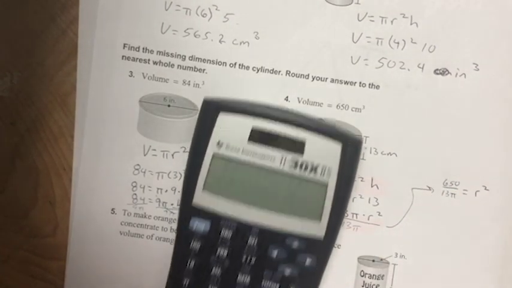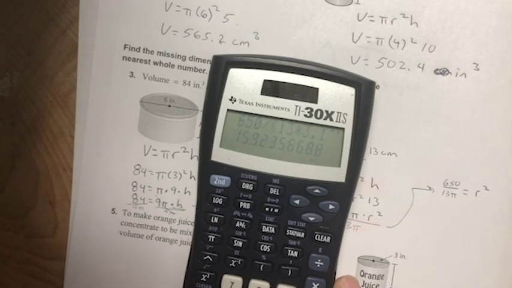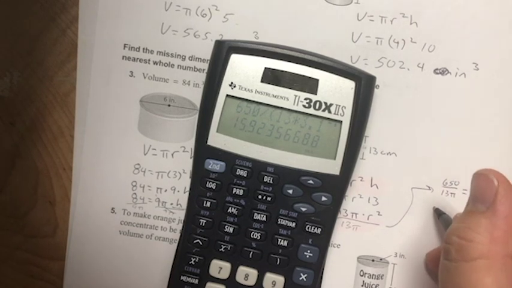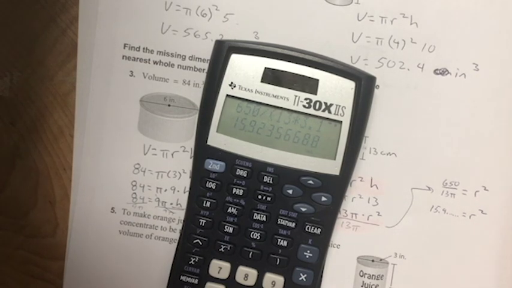So let's plug this into a calculator. 650 divided by 13 times 3.14 times pi. Hit enter, and I get this wacky looking number. So I'm going to just kind of write that down for the sake of time. So I'm going to say 15.9 and so on equals r squared. Now here's the issue. I do not have r by itself. This is saying that this 15.9 is equal to some number r multiplied by itself 2 times.